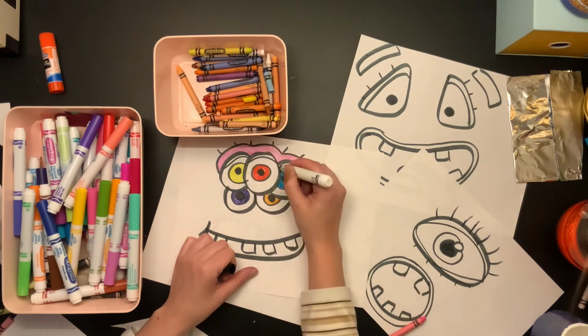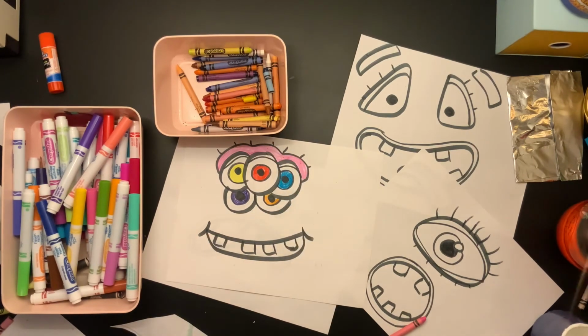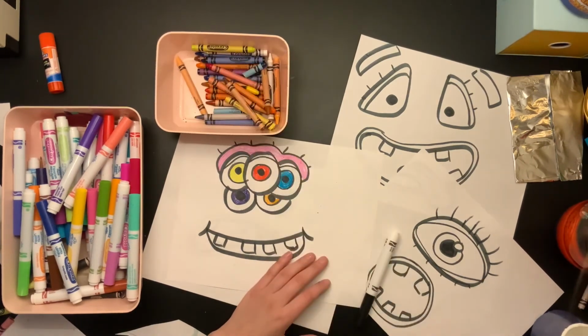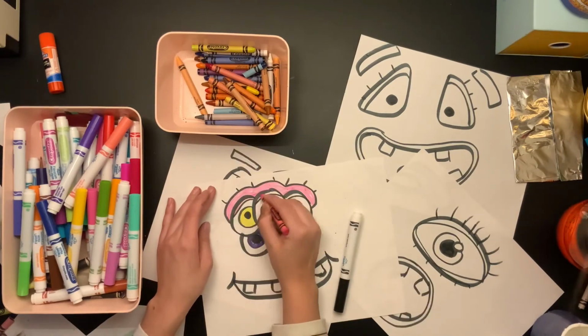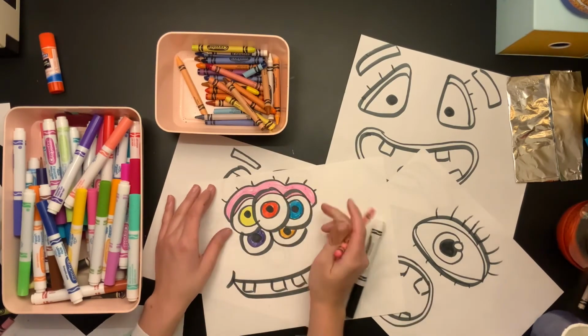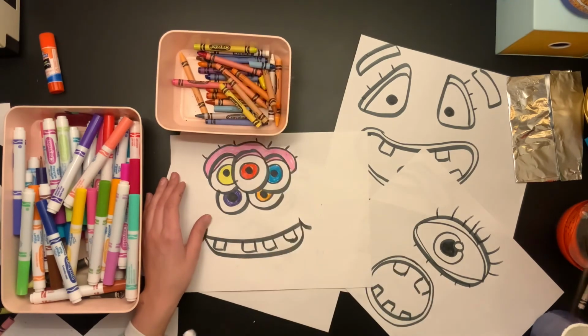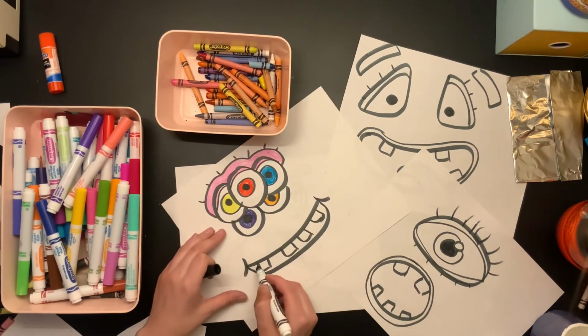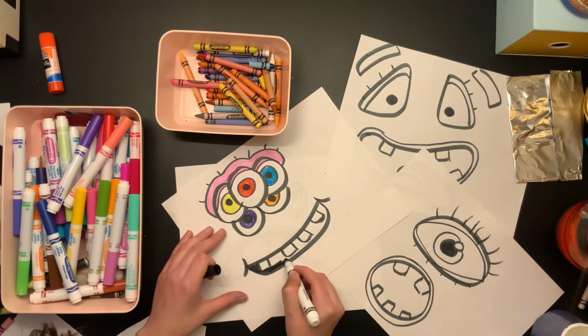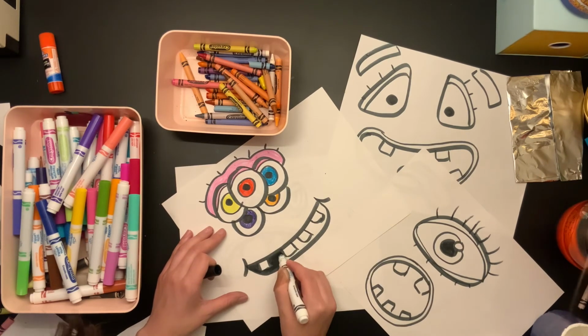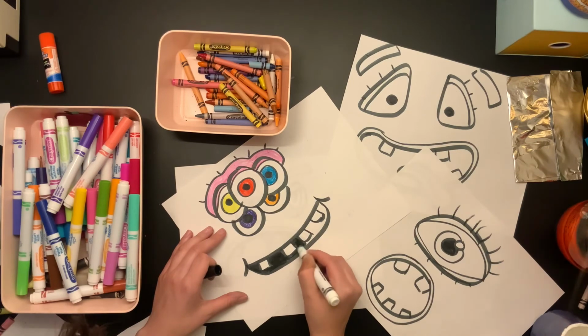Alrighty, I'm going to finish coloring this guy. Oh yeah, I ended up adding some eyelids because I felt like they looked pretty stressed without those. So I'm coloring those in. Maybe they could be pink eyelids, maybe it's pink eyeshadow. It's up to you what you want to do for yours. And then I decided to color in my mouth black.